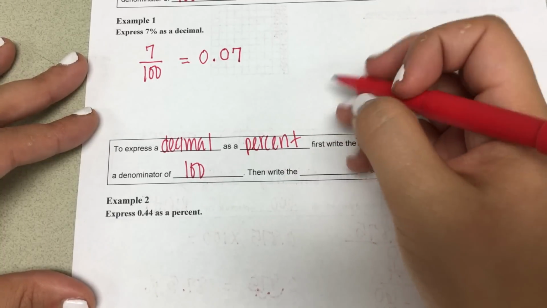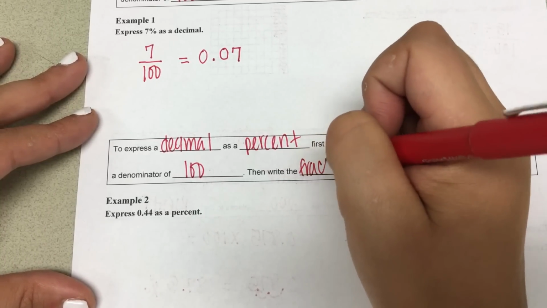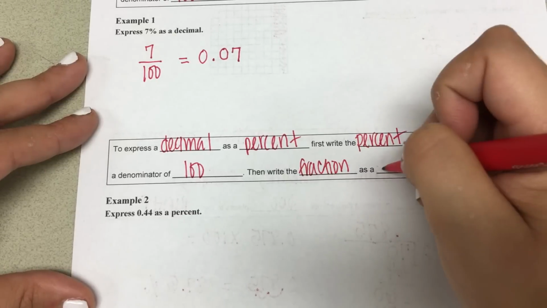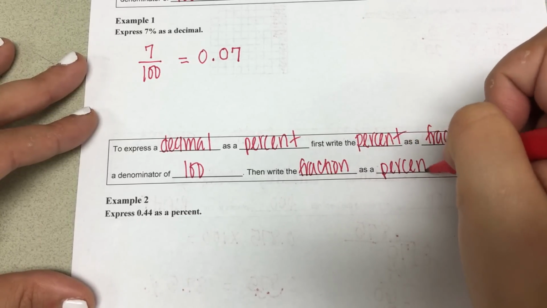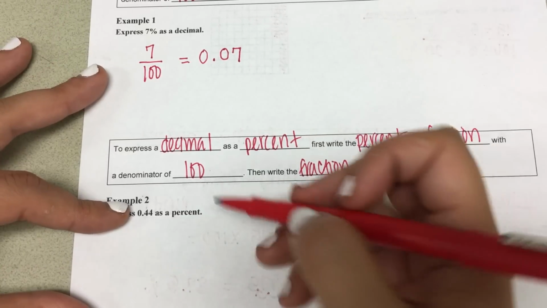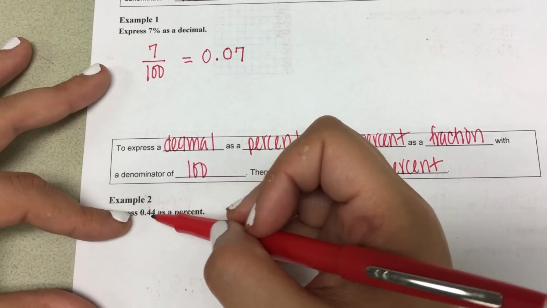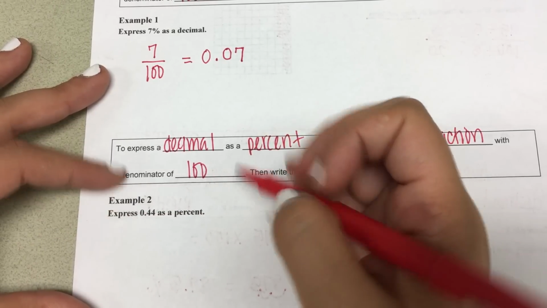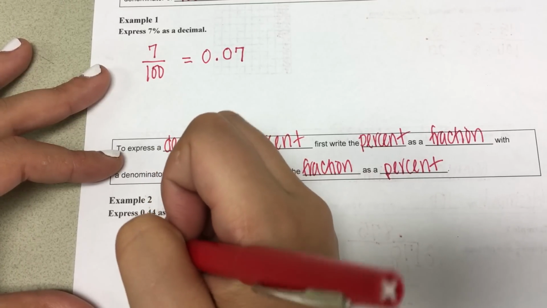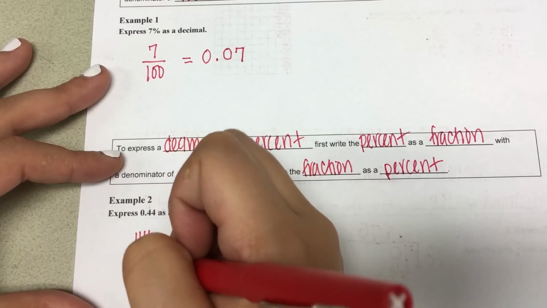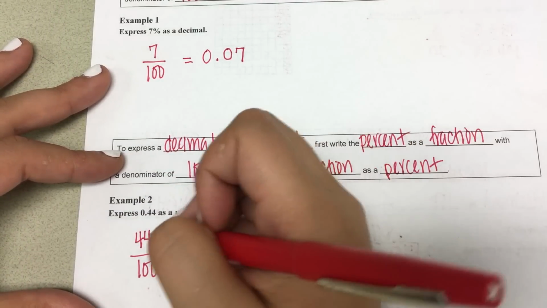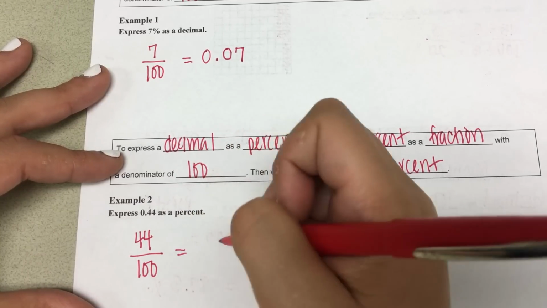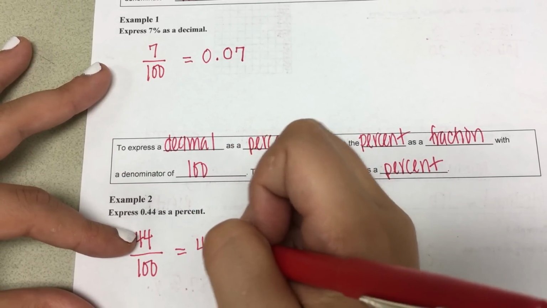Then write the fraction as a percent. Okay, so we're going to write 0.44. So we're going to have 44 out of 100. Now, simply write this as a percent. 44%.